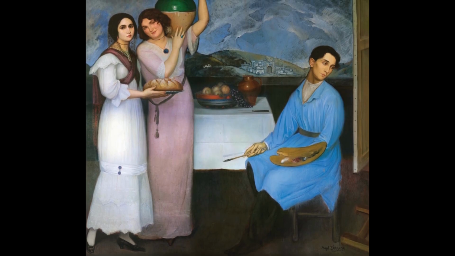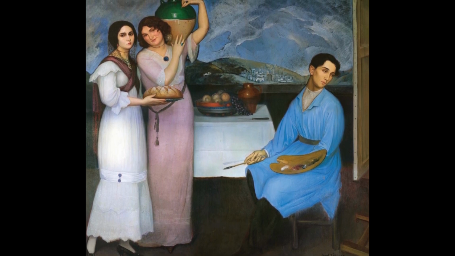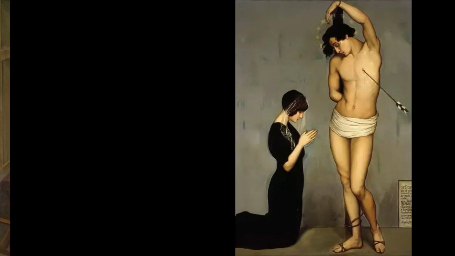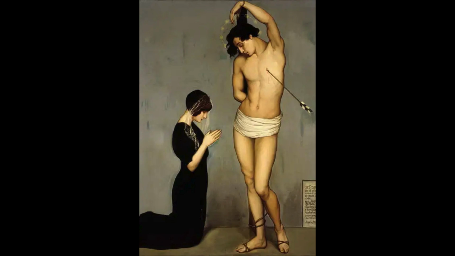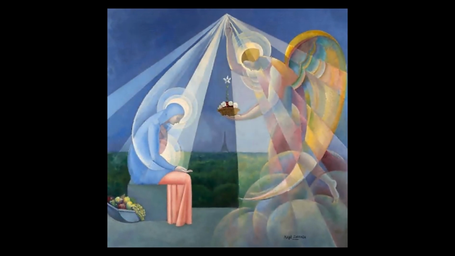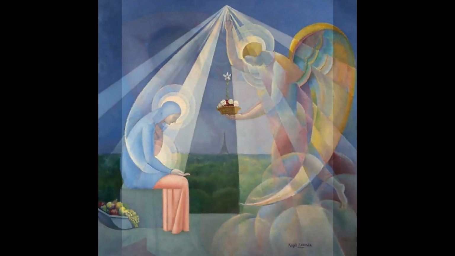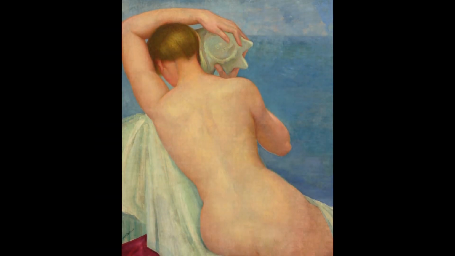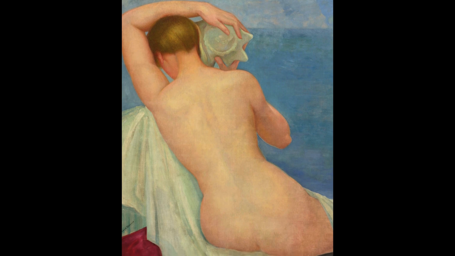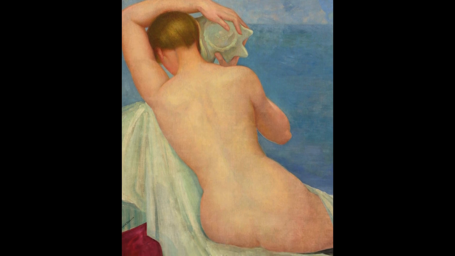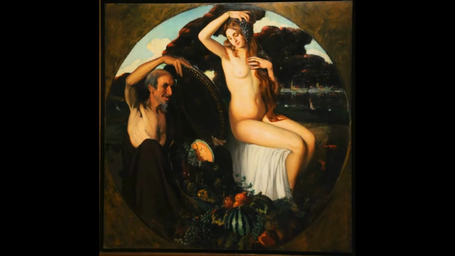In 1911, Zárraga made a pivotal decision to move to France permanently, a move that would greatly impact his artistic trajectory. Immersed in the vibrant Parisian art scene, Zárraga's style underwent further transformation, incorporating elements of cubism and drawing inspiration from artists like Cézanne and Giotto. His paintings from this period reflect a fusion of cubist aesthetics with a distinct Mexican sensibility.